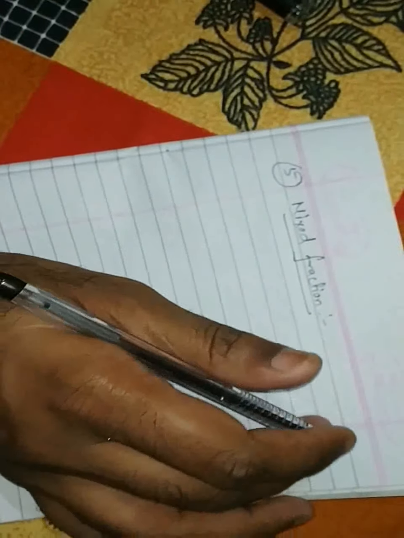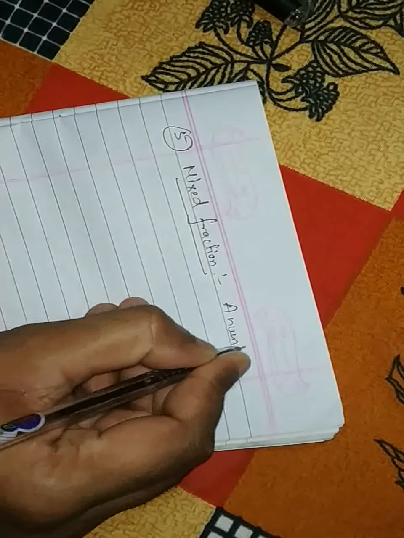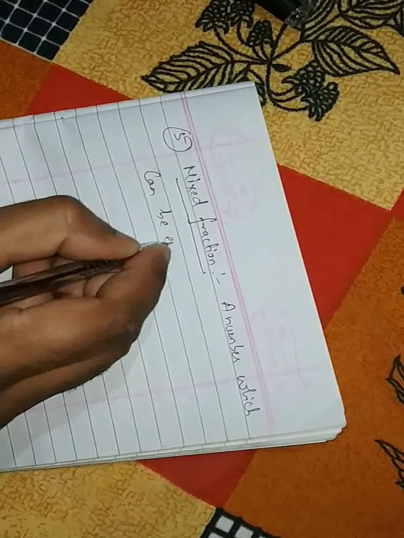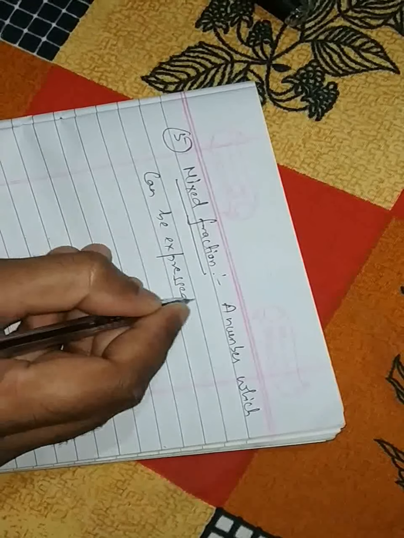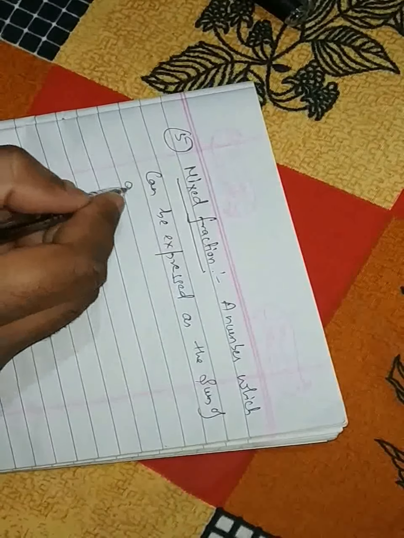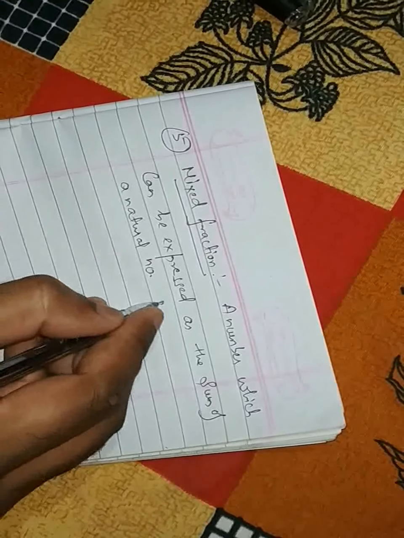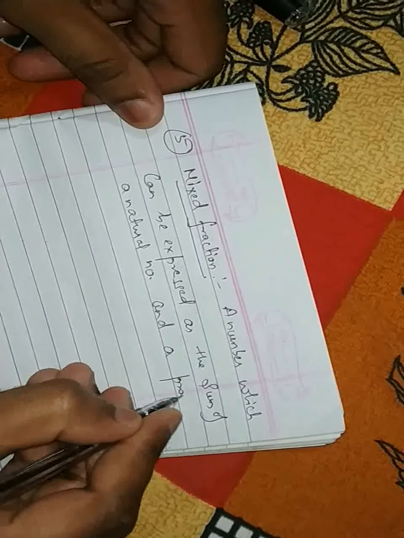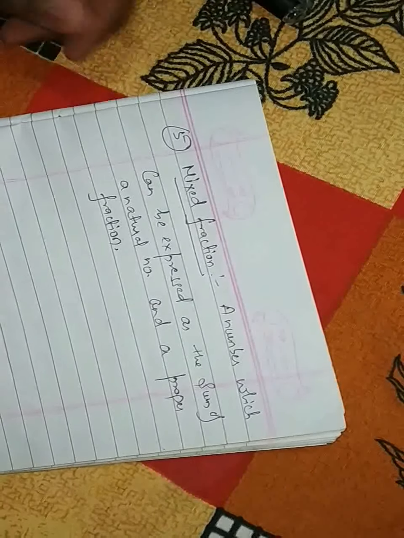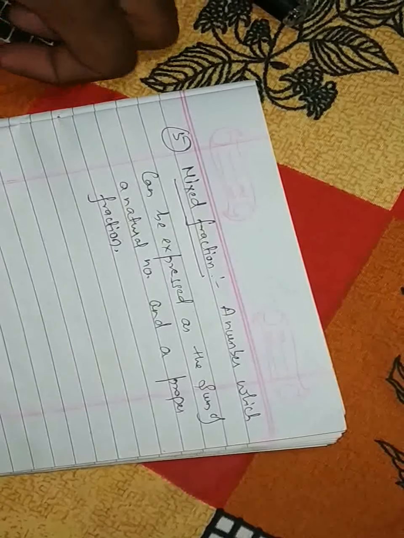Mixed fraction. What is a mixed fraction? A number which can be expressed as the sum of a natural number and a proper fraction. Any fraction which we can express as a sum of a natural number and a proper fraction is called a mixed fraction.